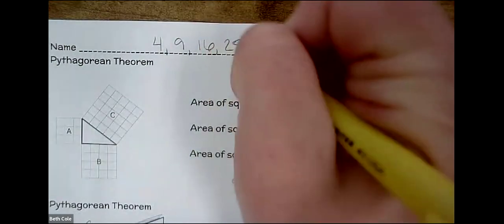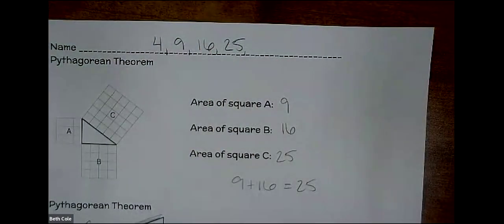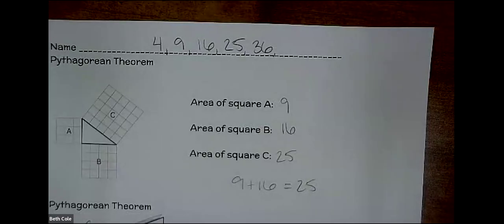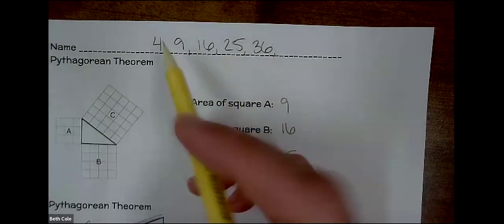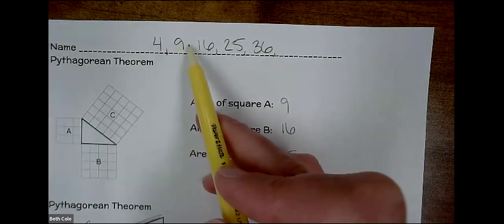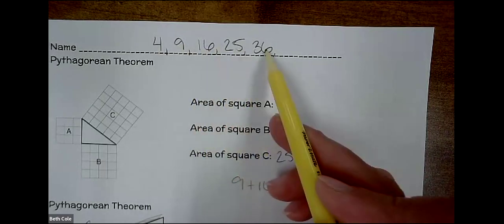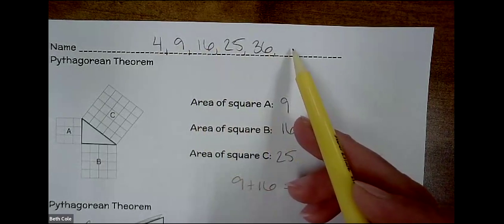We got 4, we got 9, 16, 5 gives you 25. The next one for 6 is 36. Have you heard these numbers before? Is anyone seeing where I'm going with this? Like your squared numbers? 2 squared is 4, 3 squared is 9, 4 squared is 16. This one's 5, this one's 6. Does anyone know 7? I'm just throwing it out there to see.